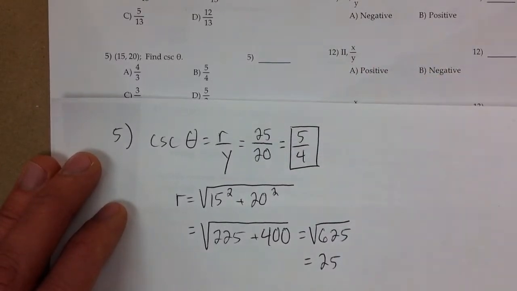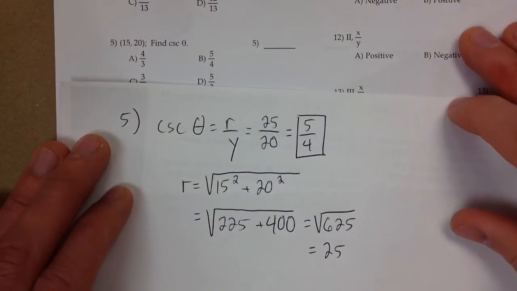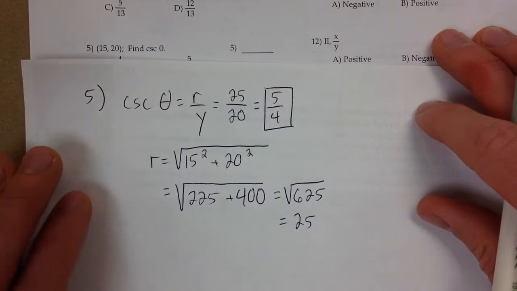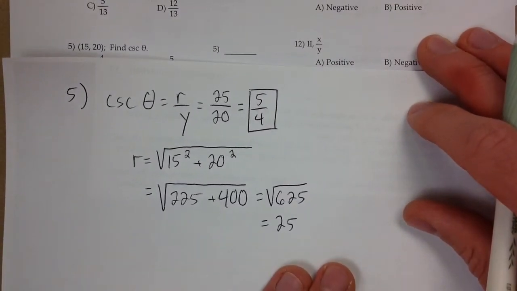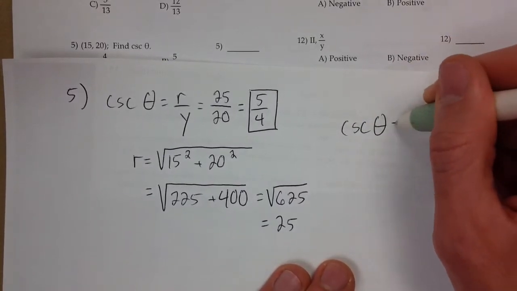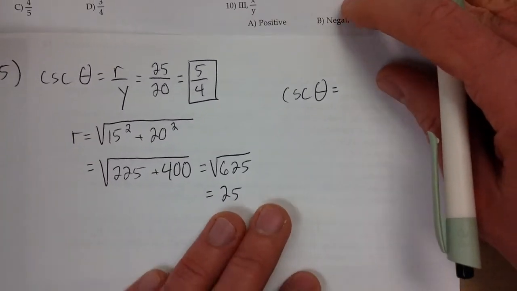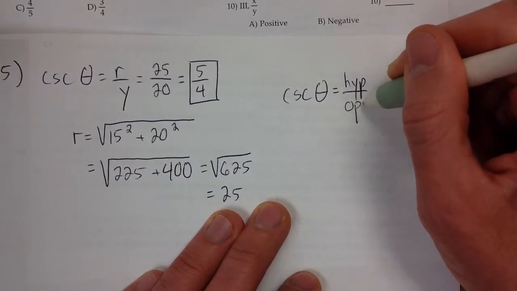How did you know that cosecant was r over y? By definition. Is it just one of those things that you can memorize? Yeah, but it comes from the SOH CAH TOA definitions. So cosecant, you might remember as the reciprocal of sine, or as hypotenuse over opposite.